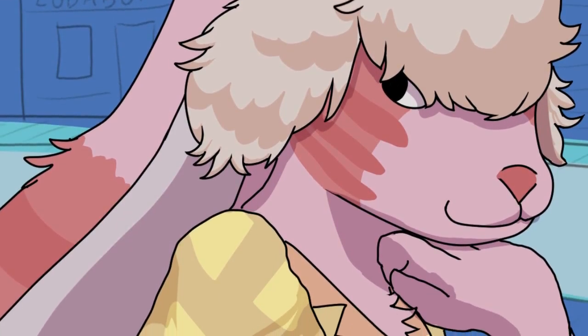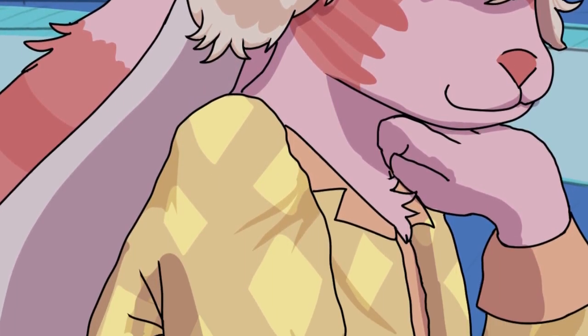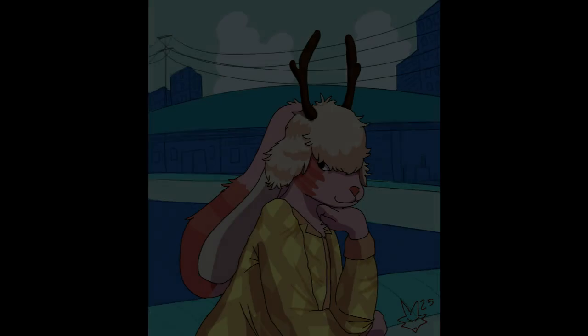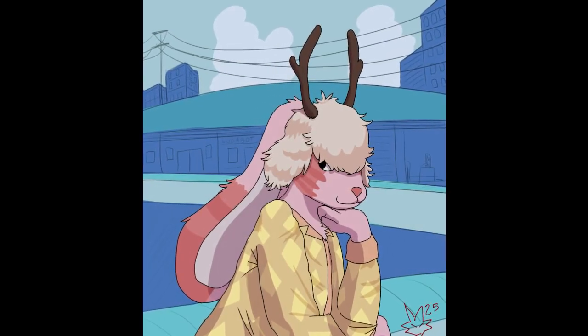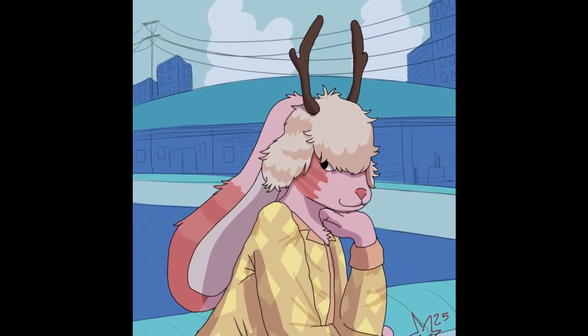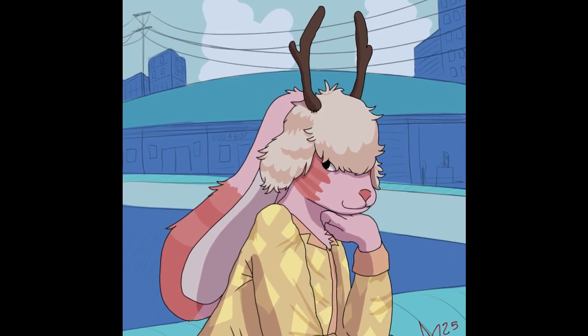But yeah, this is the final result of my drawing for Jaxy. I'm going to be honest, I did not love it. Not that I don't love his character, not that I don't actually like what I did. It's just that I thought I had so many obstacles, personally.